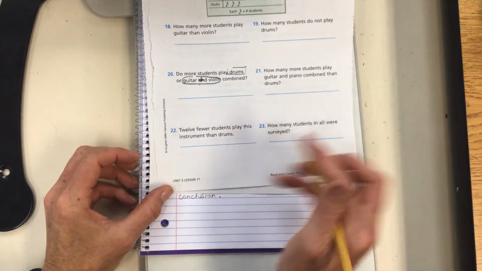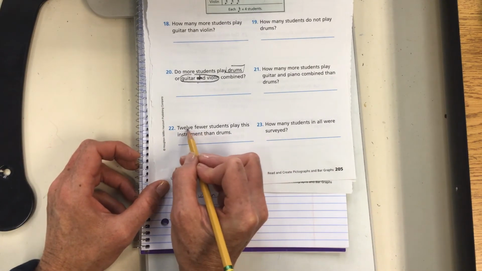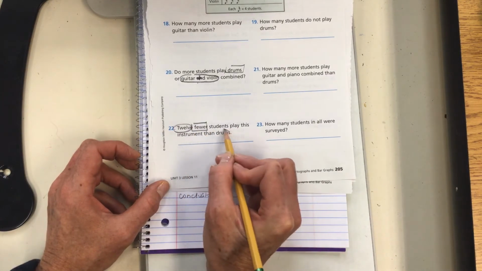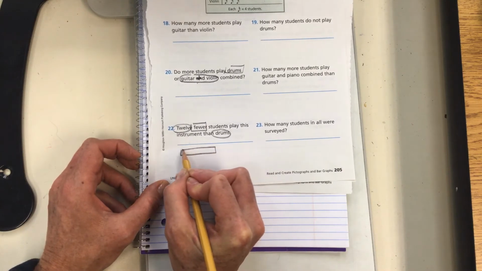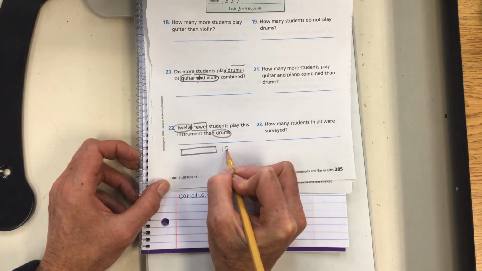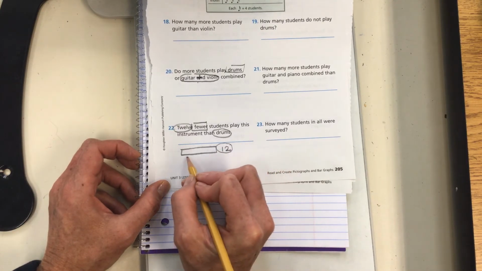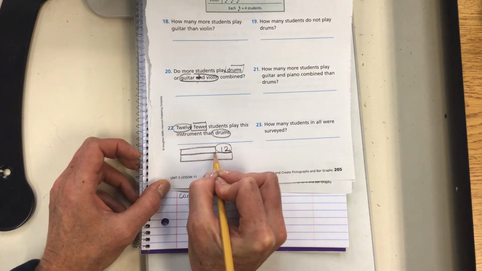Another one here, this is a comparison bar one. It says 12 fewer students, 12 fewer play this instrument than drums. 12 fewer, so I'm going to draw a bar, and it's not going to be that long because it's fewer. And it's 12 fewer, so I'm going to go ahead and put 12 here. 12 fewer than drums. Okay, so drums is going to be all the way to the end.